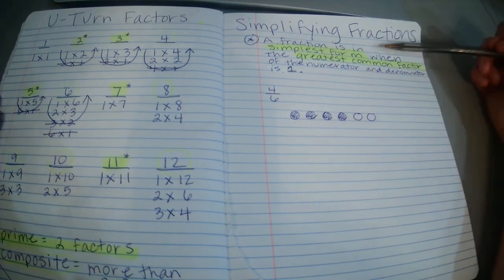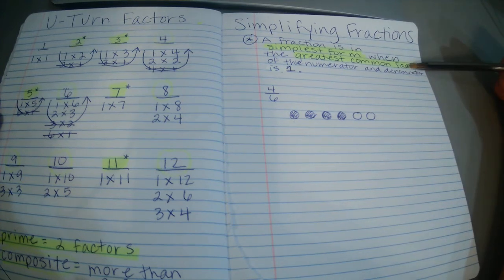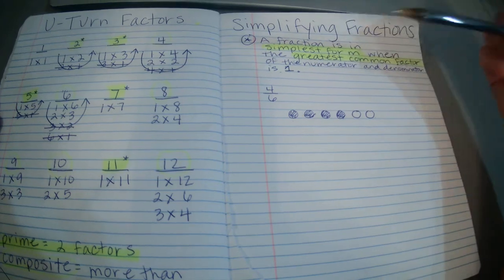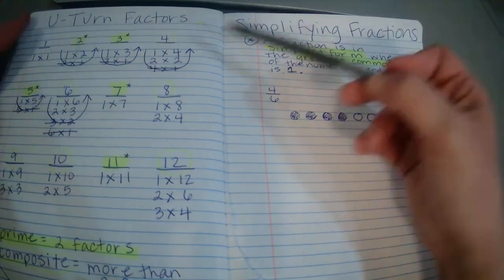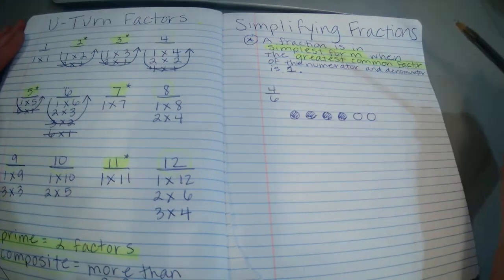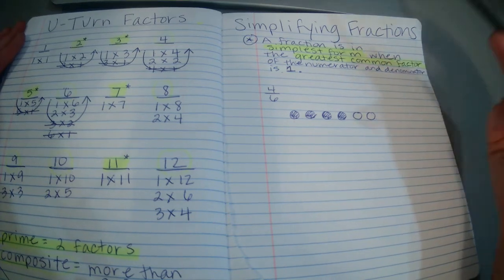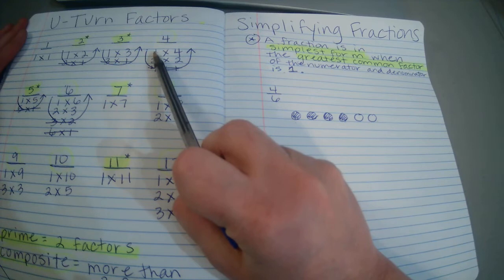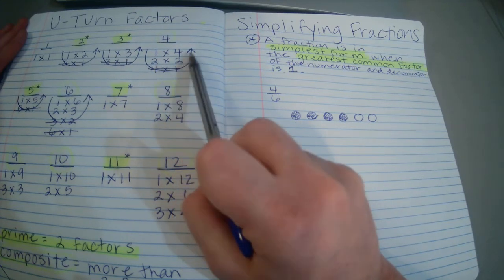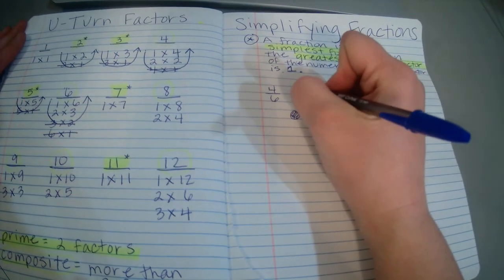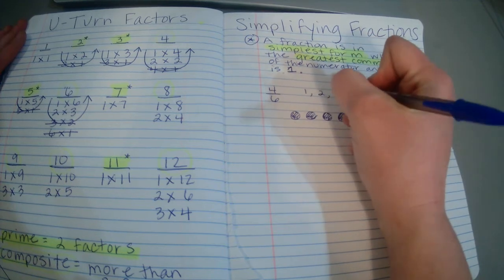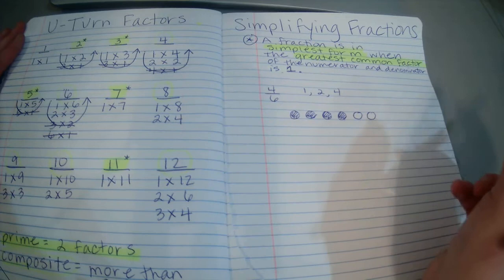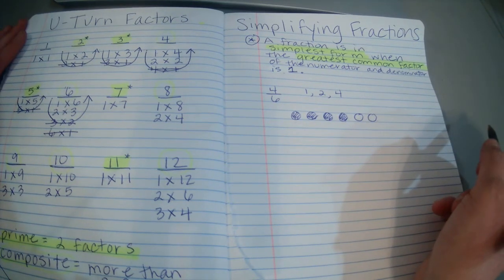So our definition of simplest form is that the greatest common factor of the numerator and denominator is 1. So what I'm going to do is I'm going to come over here to our U-turn factors. I'm going to look at what the factors of 4 and 6 are. So the first thing I'm going to do is I'm going to list the factors of 4. So I can see that the factors of 4 are 1, 2, and 4. And I'm going to list those right here. 1, 2, and 4. These are all the factors that I can multiply together to get the number 4.